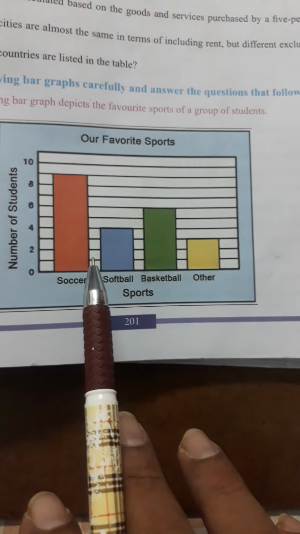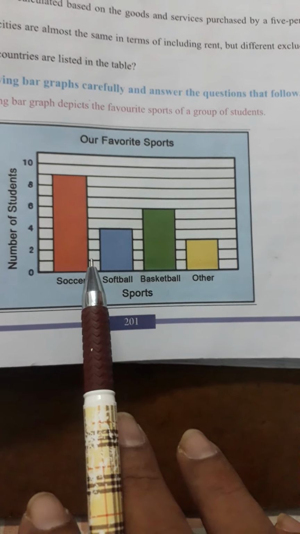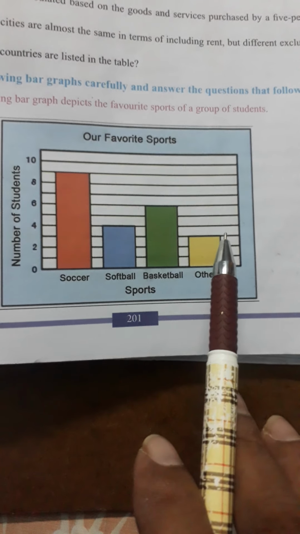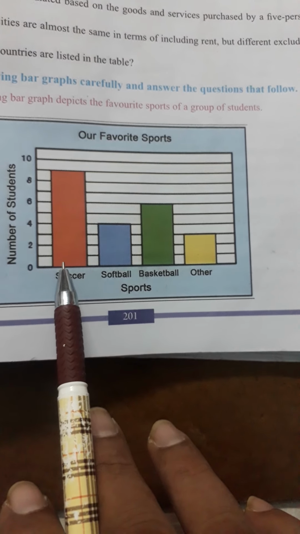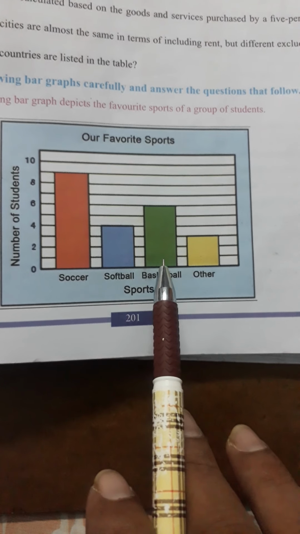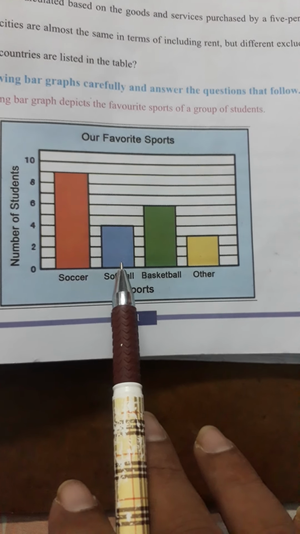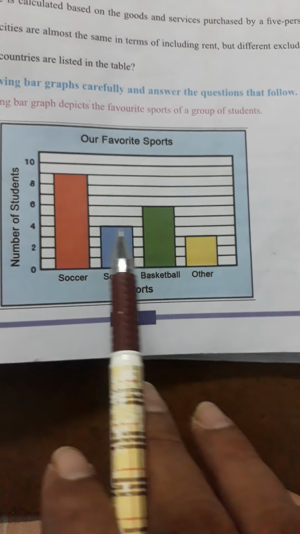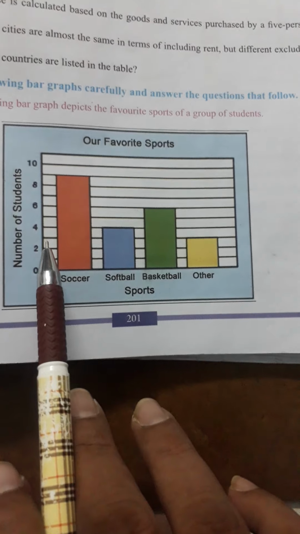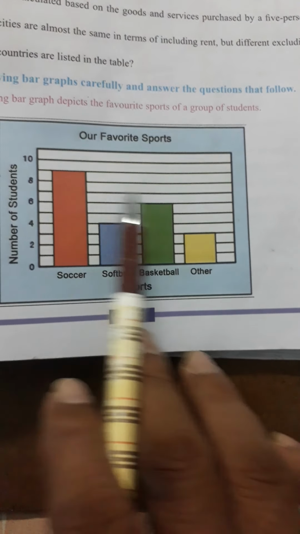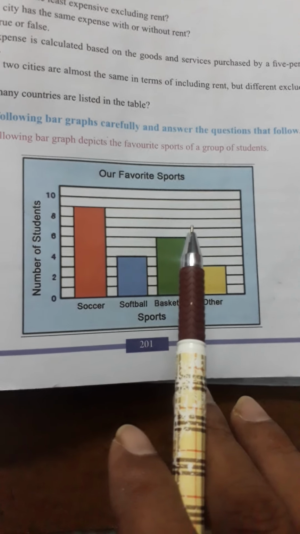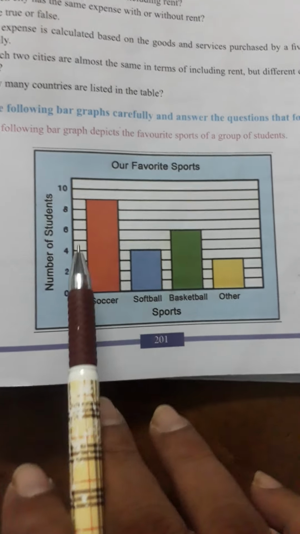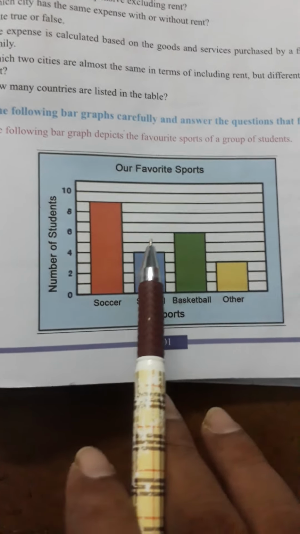When we see this bar graph, it appears first, second, third, fourth. But according to number, this is not the order. First place soccer, second place basketball, third place football, and fourth place others. We decide these first to fourth places on the basis of the number of students who like these sports. Okay, this is the given bar graph. Did you understand? Yes, it is very clear, something easy. Now let's go to the questions.